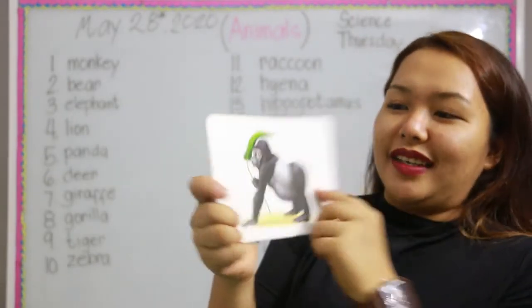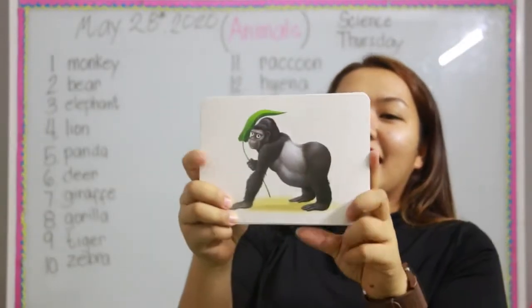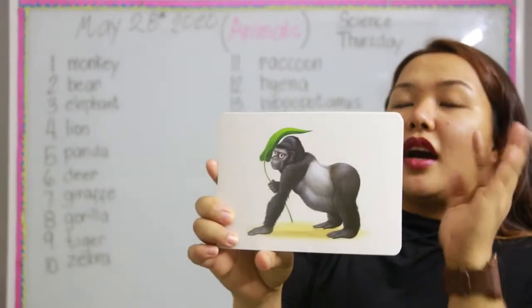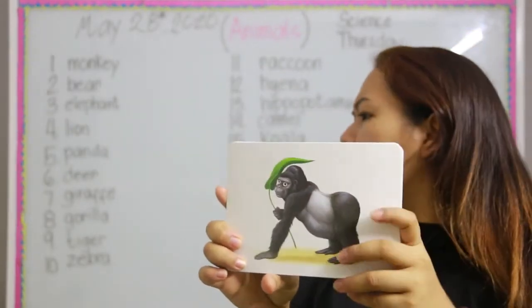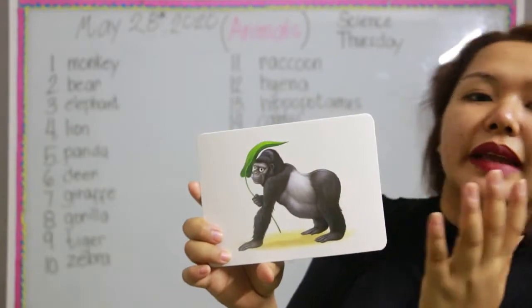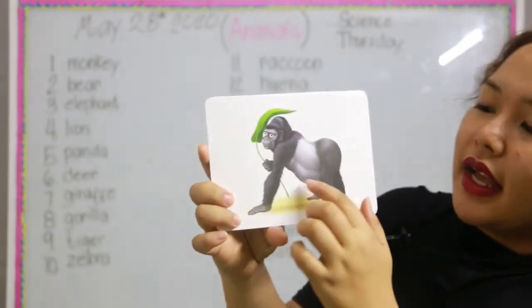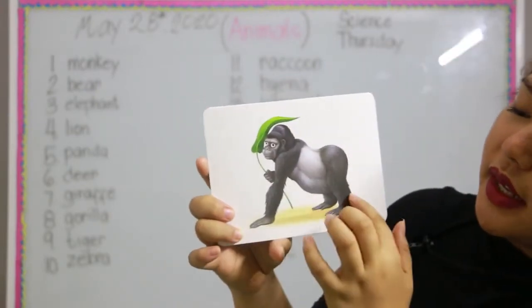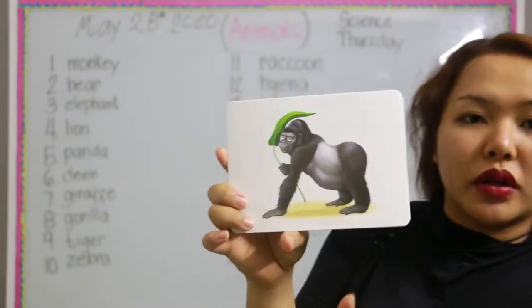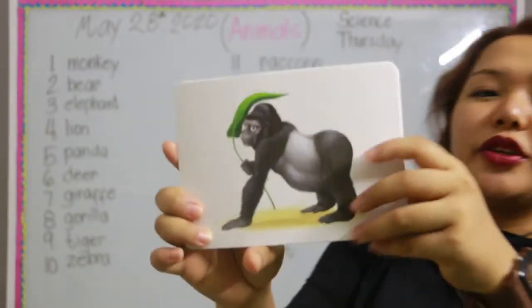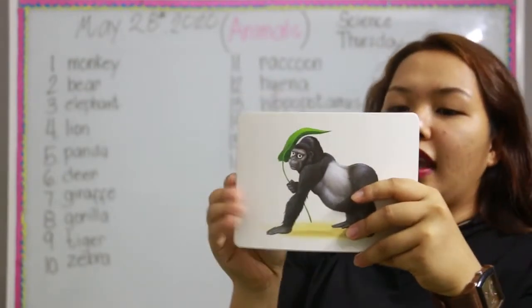Your next one is gorilla. Okay, this is a mammal. Don't say it's a monkey again, kids, because they have different looks compared to a monkey. So for gorilla, they can be bigger than monkeys. They don't really have long tails like the monkeys. Gorillas are very strong as well, and in color, it's normally black with gray. Okay, so that's your gorilla. So this is not a monkey, kids, not a monkey. This is a gorilla. Okay, next.